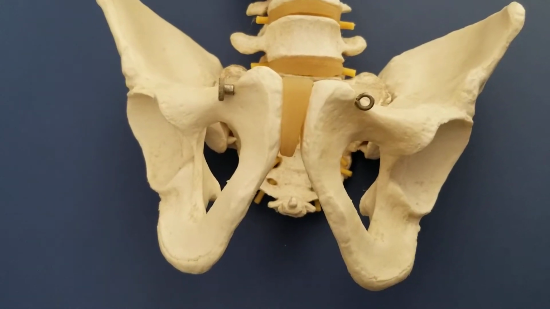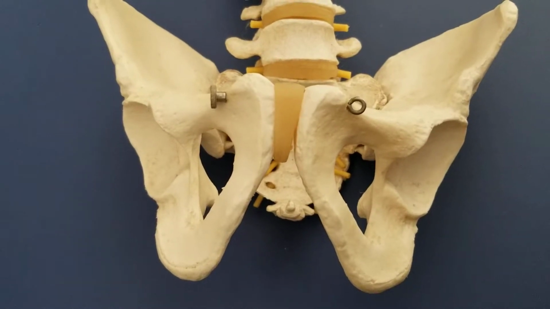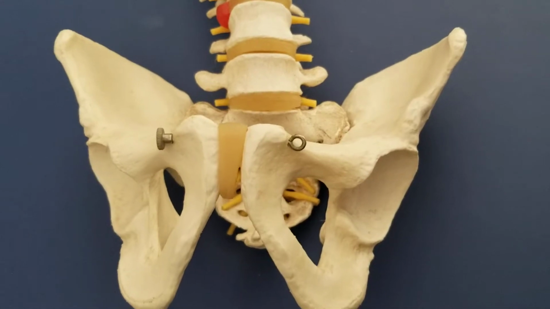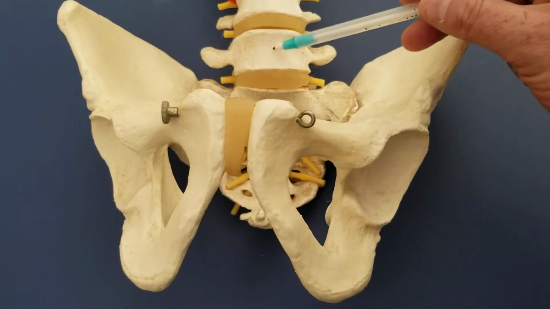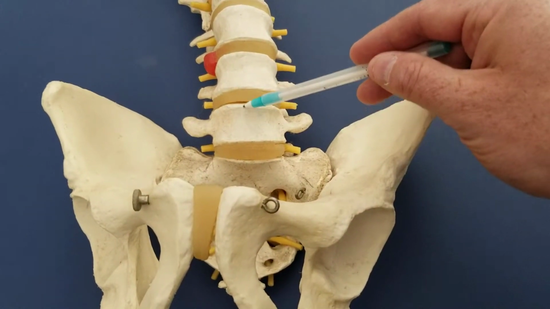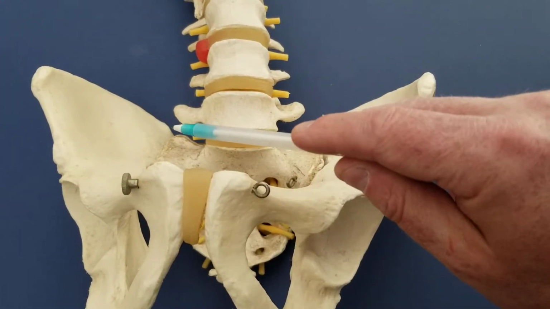But one of the first things we want to notice is we're obviously looking at the anterior side of the pelvis. Now why? I may do other videos for the other classes, but we don't see the spinous processes of the lumbar spine. So if we don't see the spinous processes, we know we have to be looking anterior.